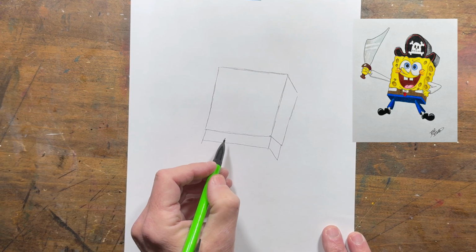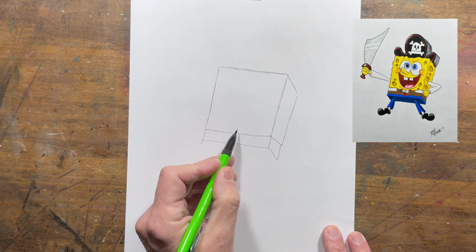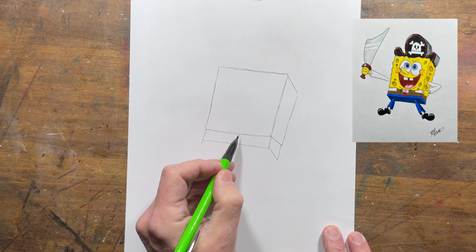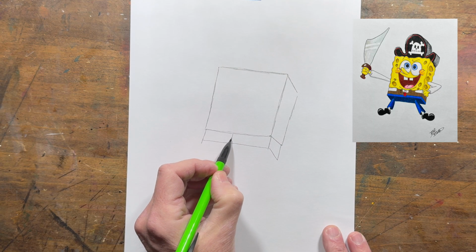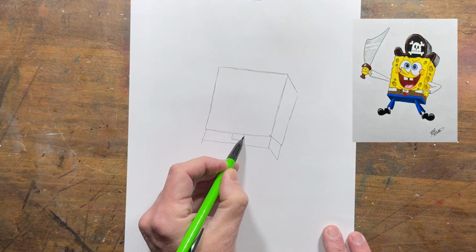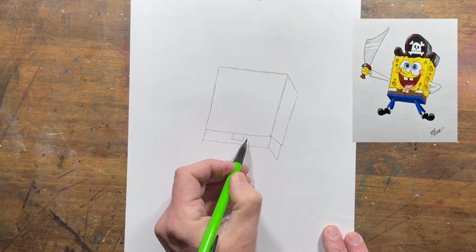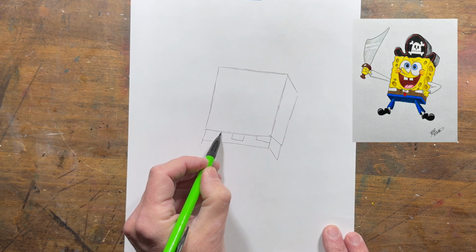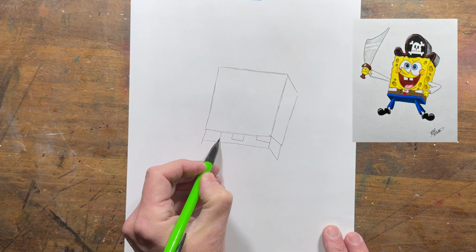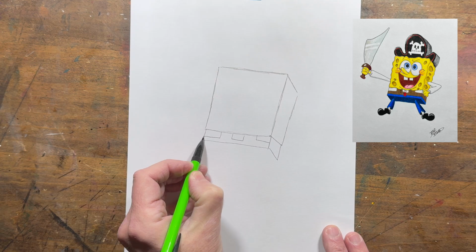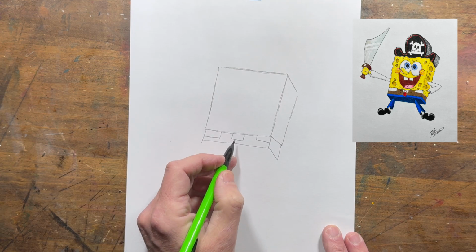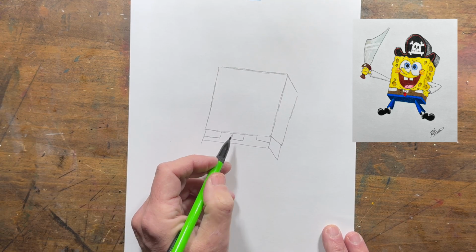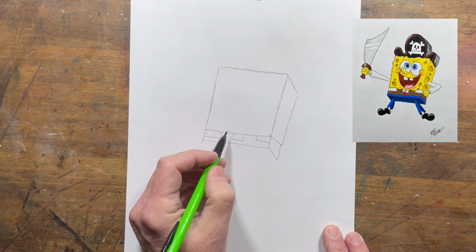Okay, and then right here under the center of his sponge, I'm going to come out a little bit from this side, and I'm just going to add a little rectangle there. I'm going to jump over to here and add another little one in right there. Then I'm going to jump over to this side. You see what we're drawing? Yep, this will be SpongeBob's pirate shirt. Arrgh. I don't know why people always say arrgh when they talk about pirates, but they do.